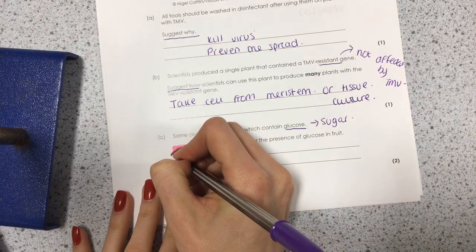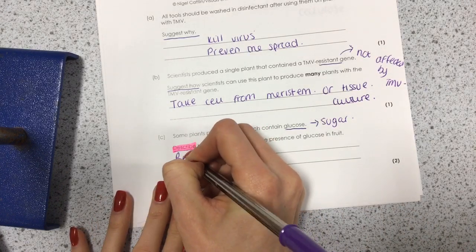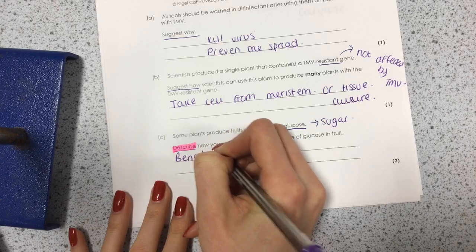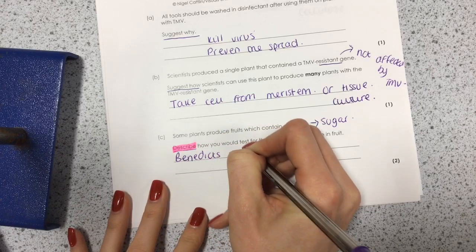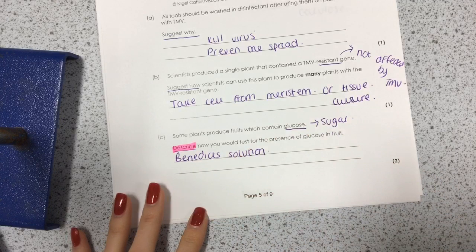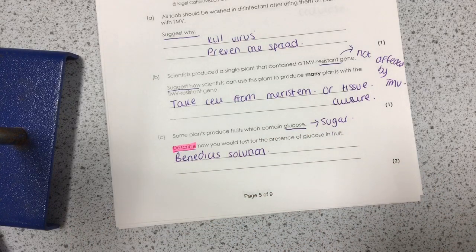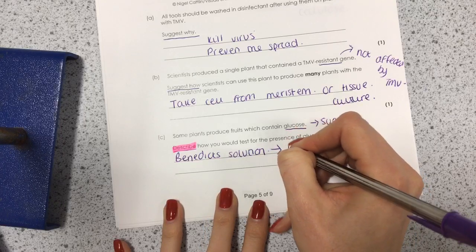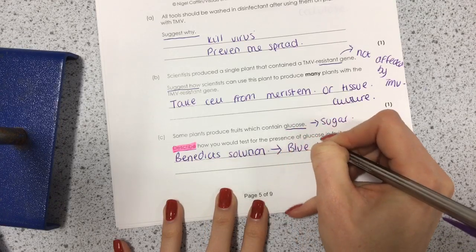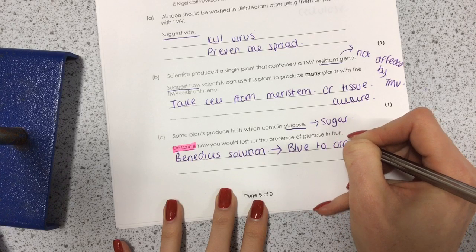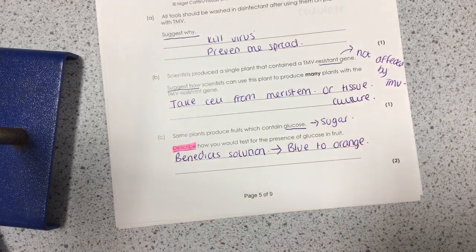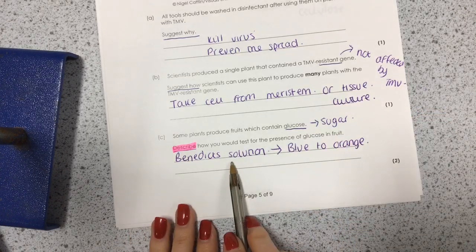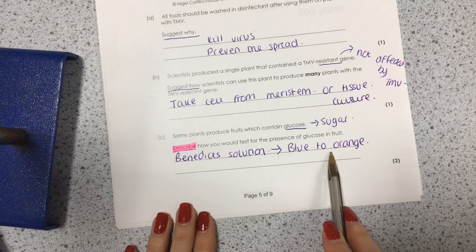So we're going to start by saying what we would use. It's Benedict's solution. And then we just state what the positive result for that test would be. So it turns from blue to orange. So 1 mark for saying what test it is and 1 mark for saying the positive result.